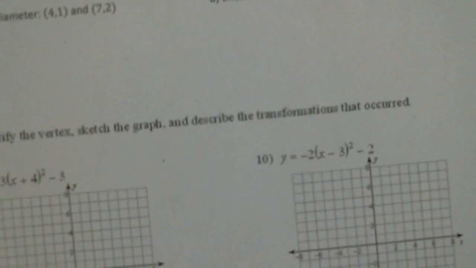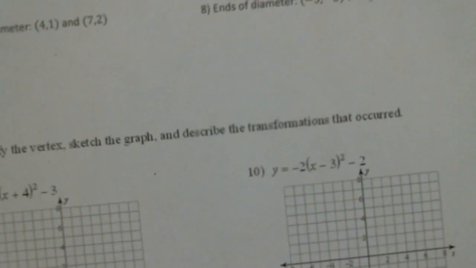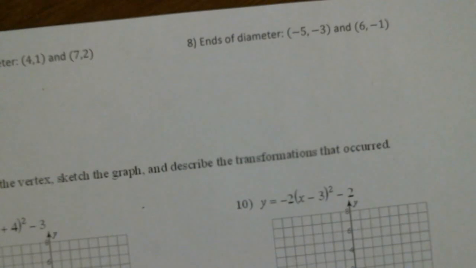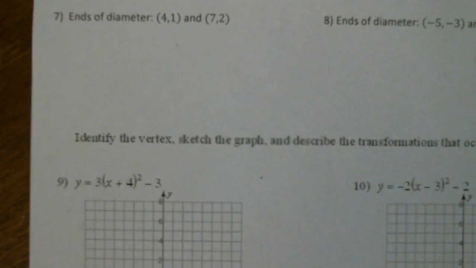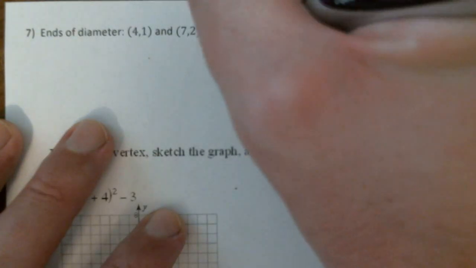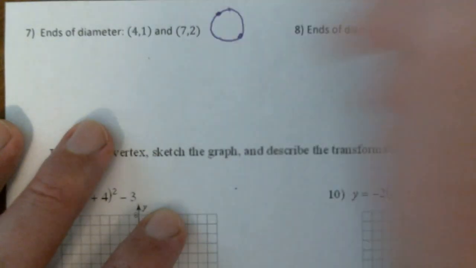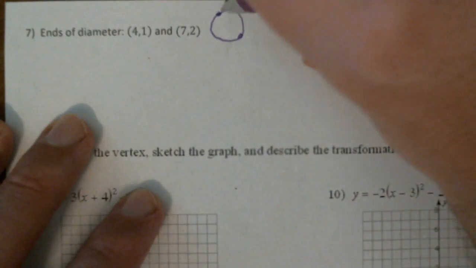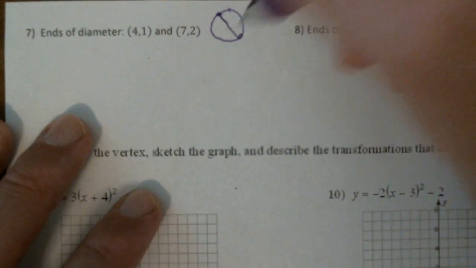Okay, so let's go to the back. Alright, these are where it gets a little bit harder. Okay, so instead of giving us the center and a point on the circle, all they give us are 2 endpoints. Okay, so again, let's draw ourselves a little picture here and see what in the heck's going on. So we've got a point here, and I've got a point here. Okay, those are the ends of the diameter, so that goes through the center of the circle.